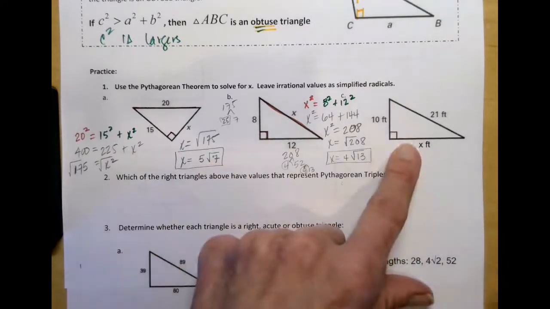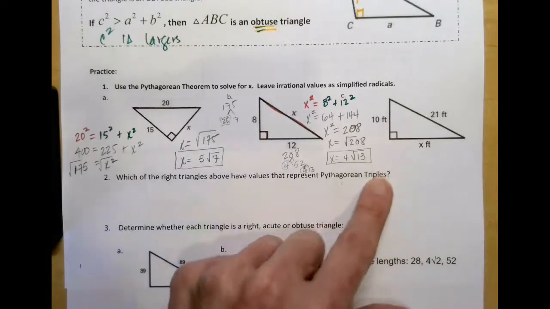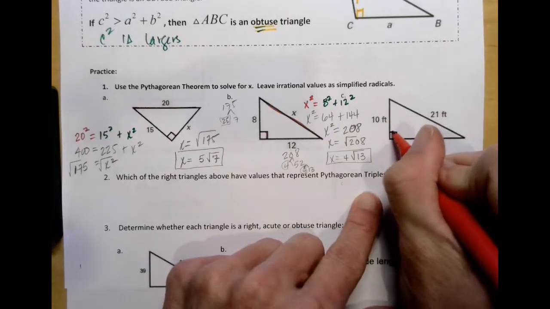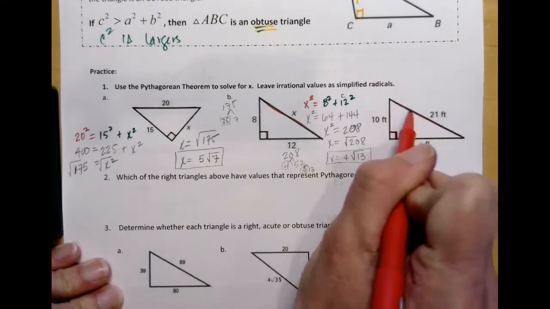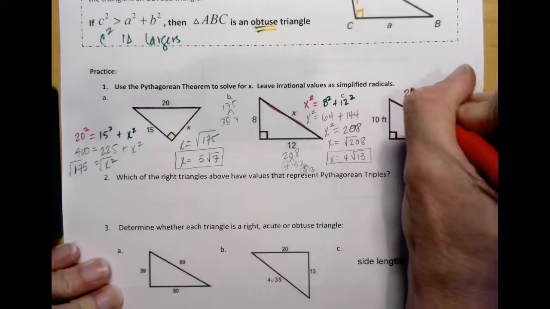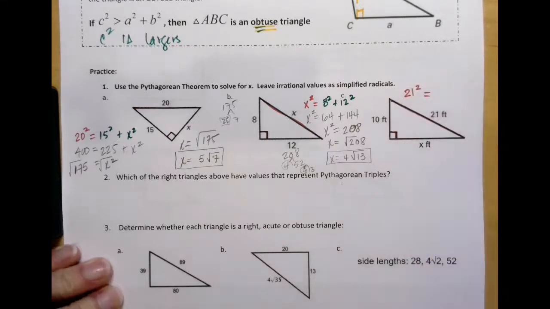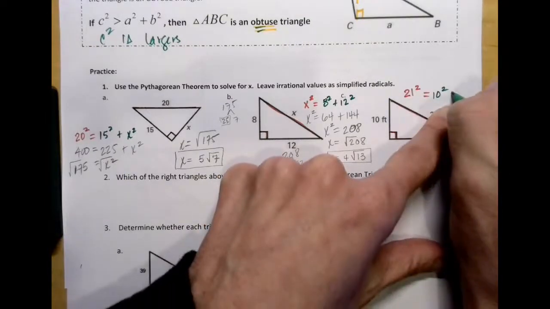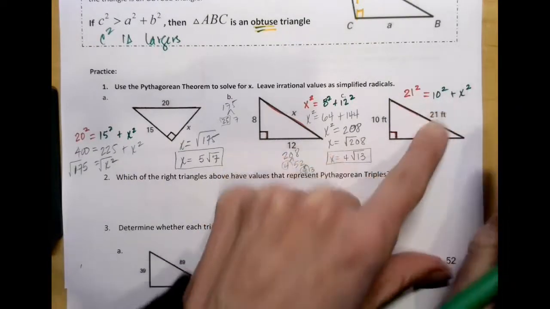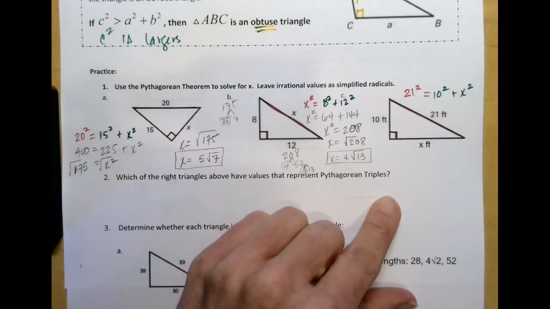Let's go ahead and check out C. My right angle is opposite of my hypotenuse. So I know that 21 squared has to be equal to 10 squared plus x squared. And I can solve for x.